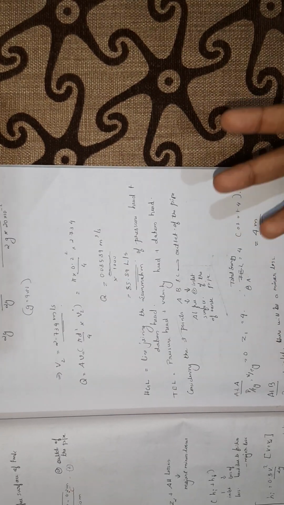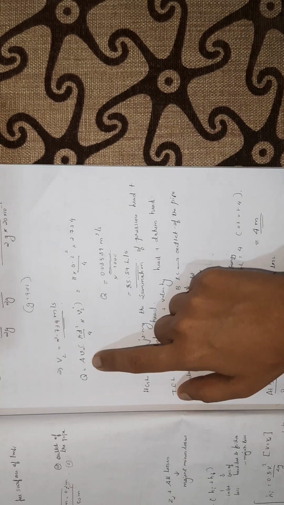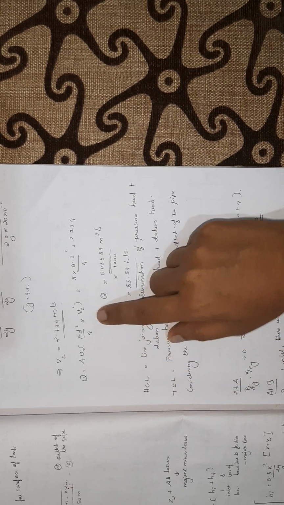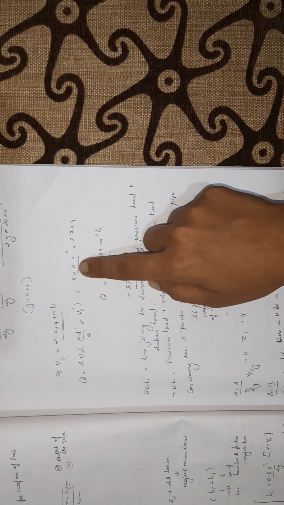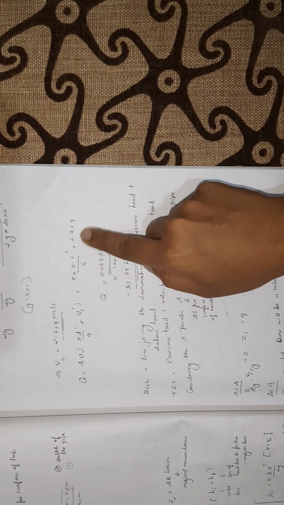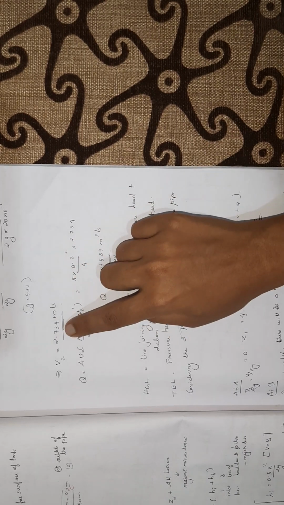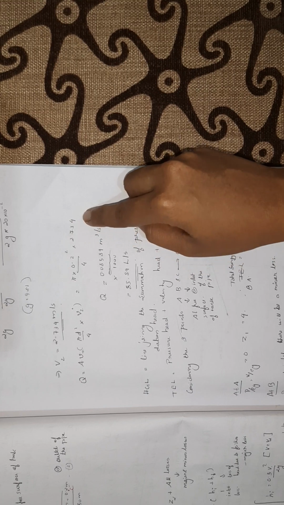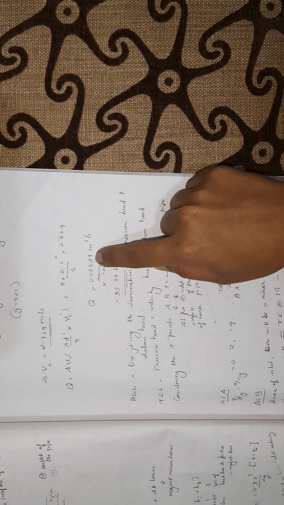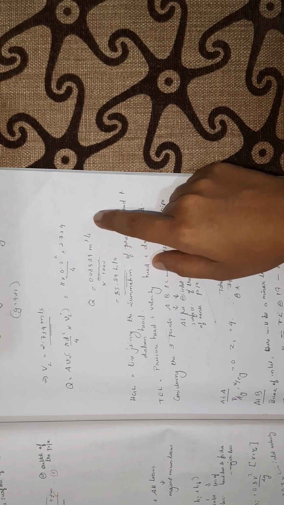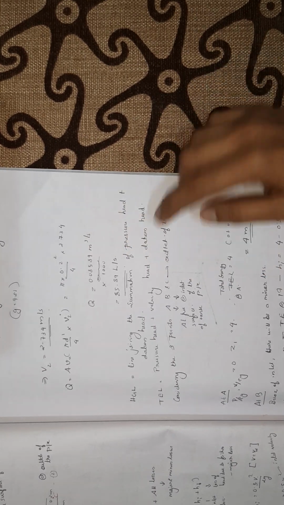Okay. Now what have they asked? They asked us to determine the rate of flow, isn't it? So rate of flow or discharge is equal to area into velocity. Now we know A2 is the area of the pipe. Therefore pi into 0.2 square by 4 into V2. We have now found out, right, 2.734. So we get the discharge as Q is equal to 0.08589 meter cube per second. If we want, we can convert it to liters per second.